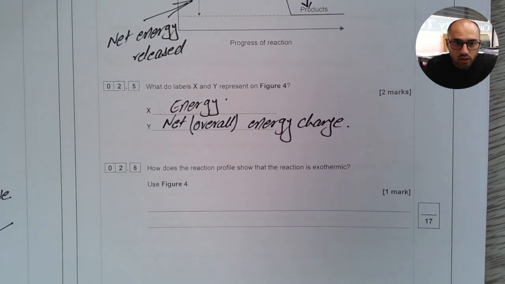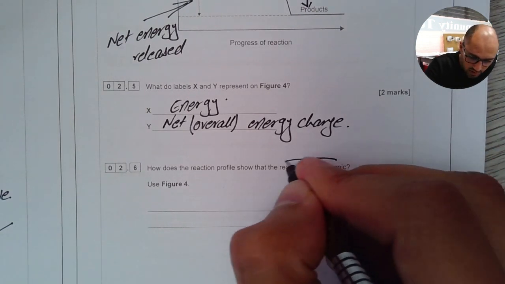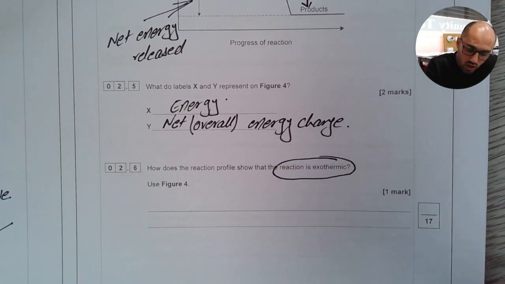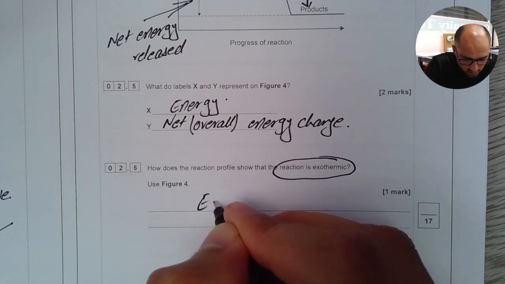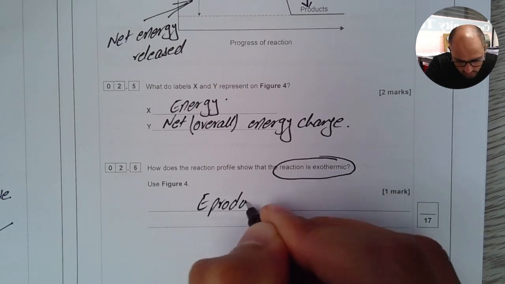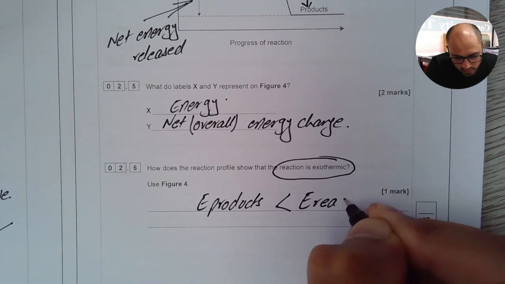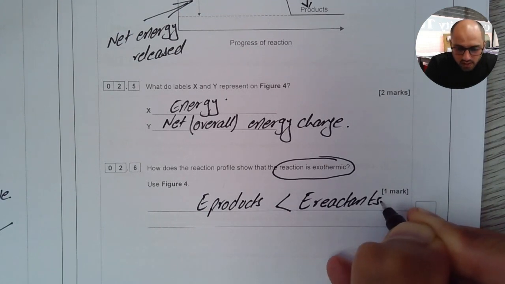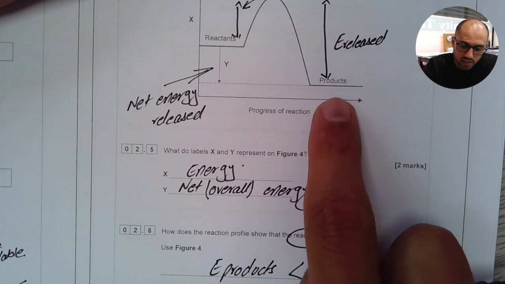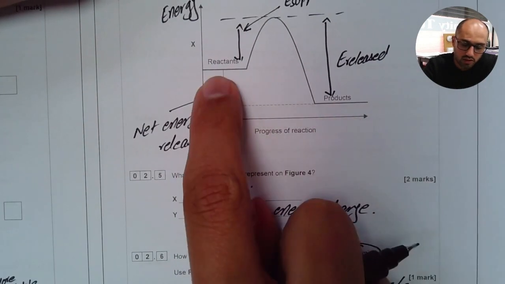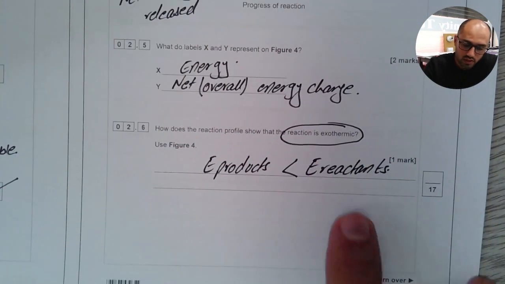Last part says, how does the reaction profile show that the reaction is exothermic? So if the reaction is exothermic, your E of products will always be less than E of reactants. And this is the case in this case because my energy of products is much lower than the energy of the reactants. Therefore, it is exothermic.